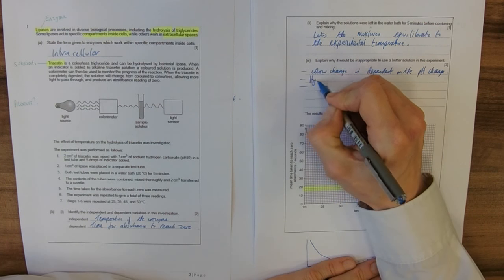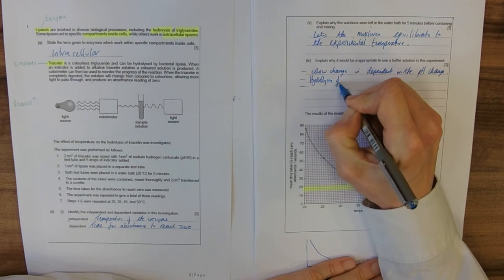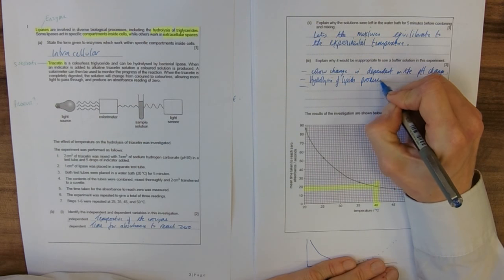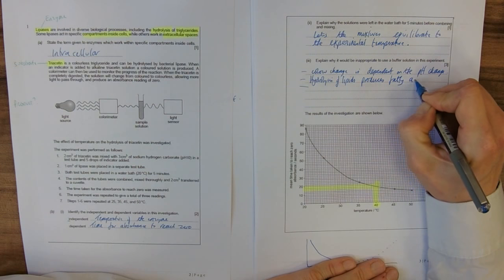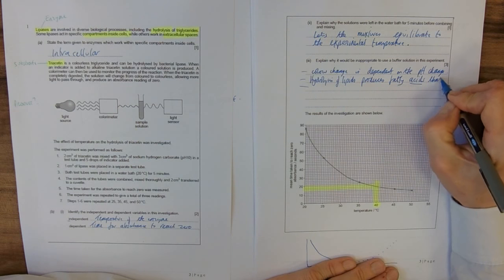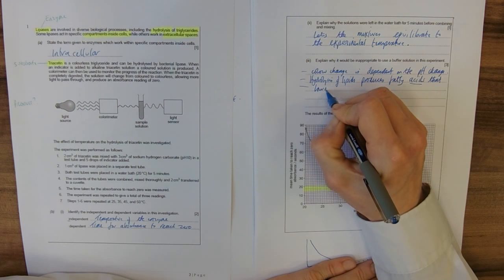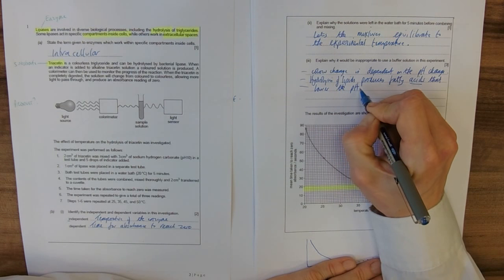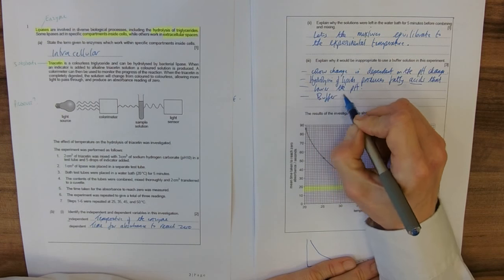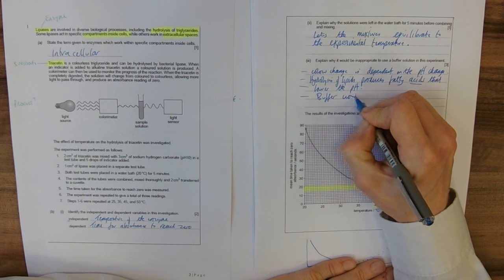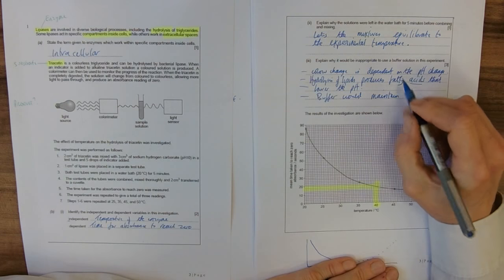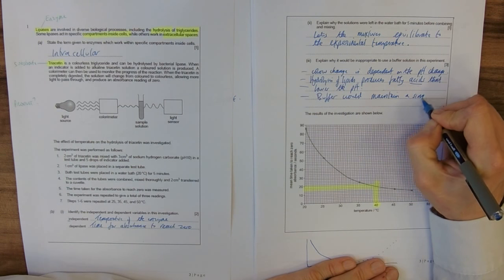The hydrolysis of lipids produces fatty acids that lower the pH, and the buffer would maintain a single pH.